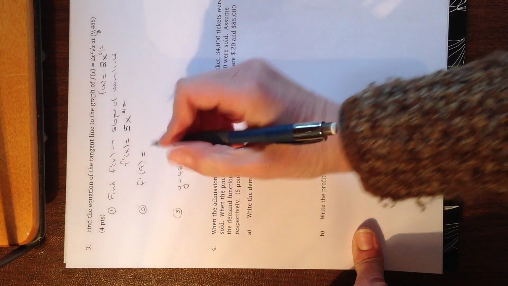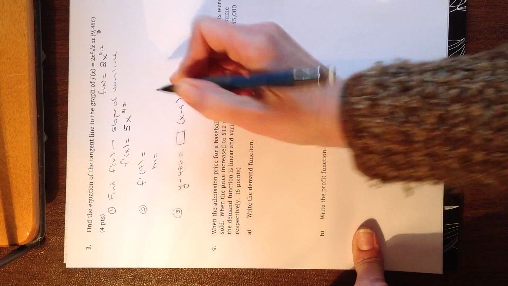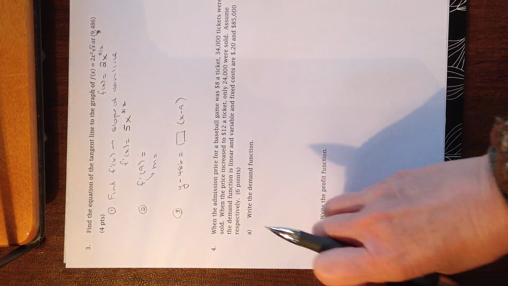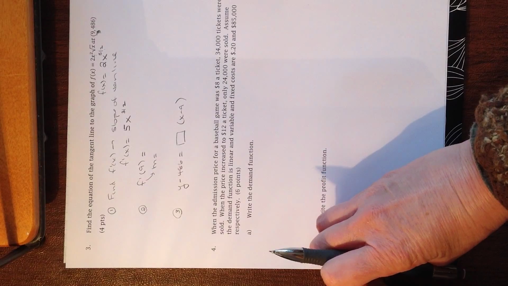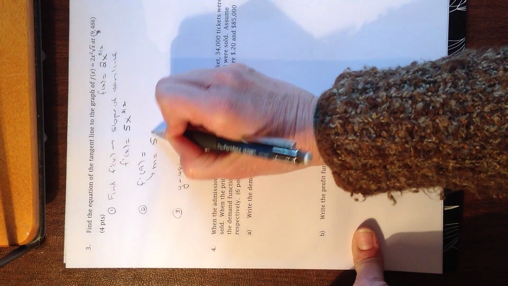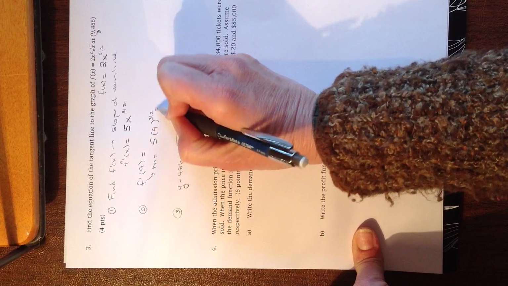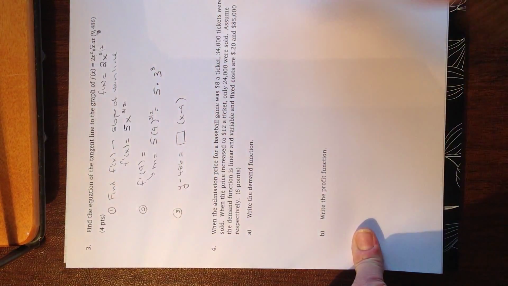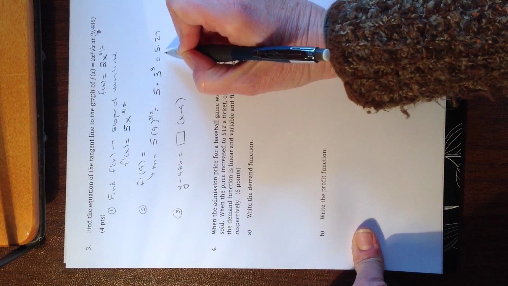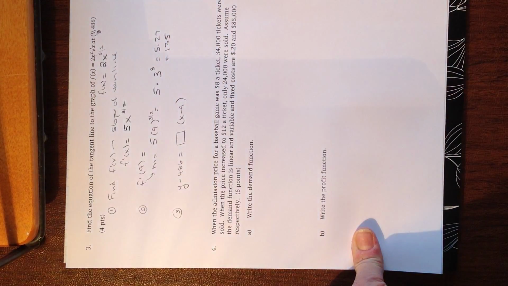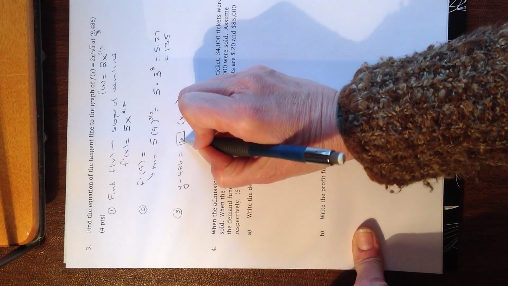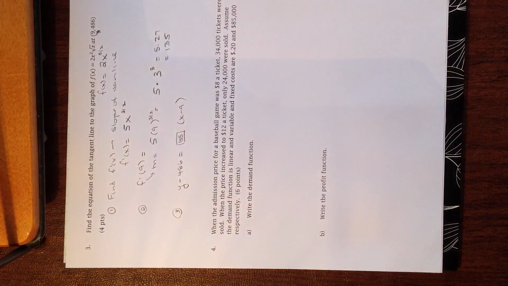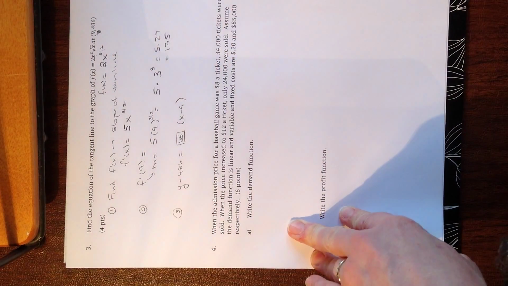So then you're going to plug the number 9 into it to get your slope, because f prime of 9 means the slope of the tangent line when x is 9. And that's going to be 5 times 9 to the 3/2, which is 5 times 3 cubed, which is 5 times 27, which is 135. Then all you needed to do was stick 135 in there and you were done. The slope of the tangent line is 135 at the point 9, 486.